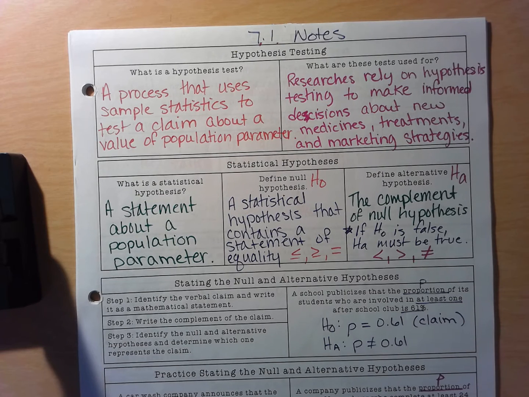So what is a hypothesis test? It's a process that uses a sample statistic to test a claim about a value of a population parameter. Now, the population parameter can be the mean, it can be the standard deviation, it can be a proportion. It depends on what kind of claim is being made about the population parameter, and then what sample statistic we're going to use to test it. What are these tests used for? Researchers rely on hypothesis testing to make informed decisions about new medicines, treatments, and marketing strategies.